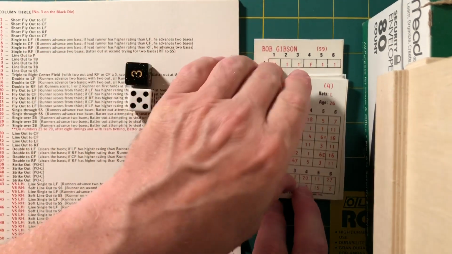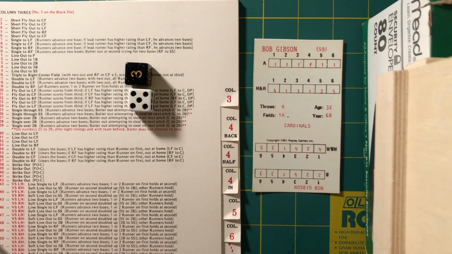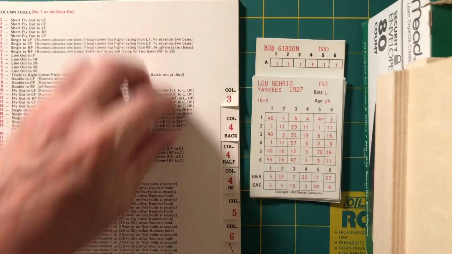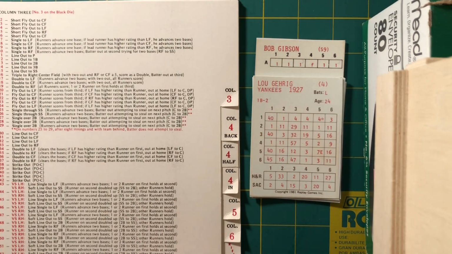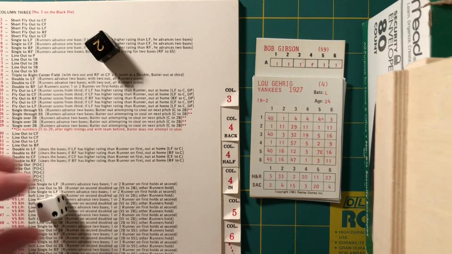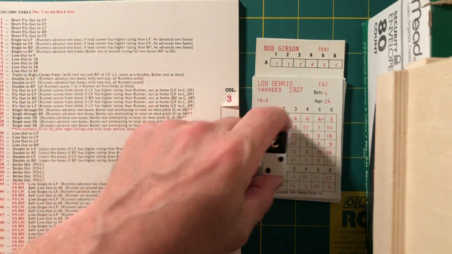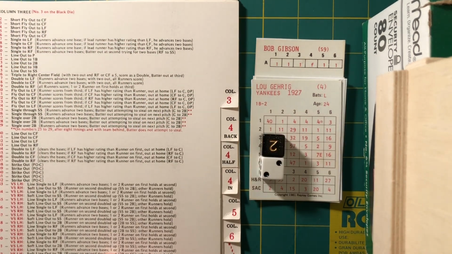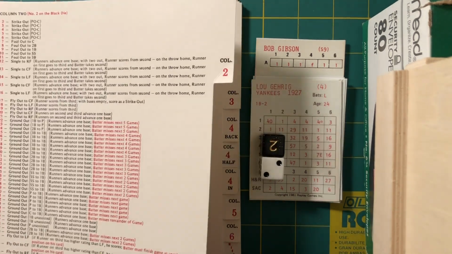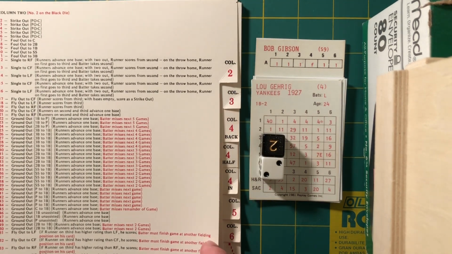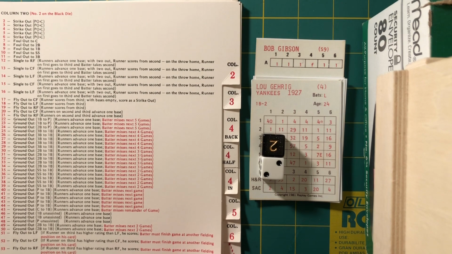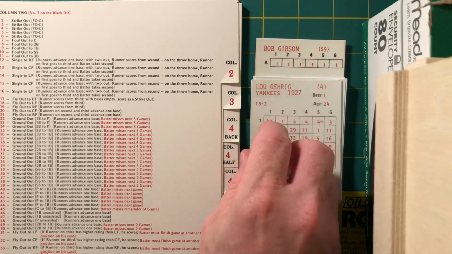Now it's Gehrig. Lou is 0 for 1 with a walk. Gibson the stretch, or the wind and the pitch. Base hit right field for Gehrig. That's the fourth hit allowed by Gibson. It's Gehrig's second time on base.